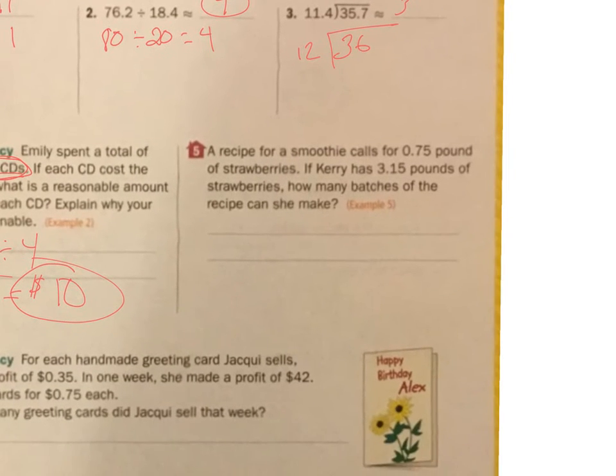All right, a recipe calls for 0.75 pounds of strawberries. If she has 3.15 pounds of strawberries, how many batches can she make? So I take my 3.15 divided by 0.75. That'll get me how many batches. This 0.75, it's so close to 1, I'm going to move it up to 1. Divide it. And this 3.15 is close to 3. 3 divided by 1 gives me 3.